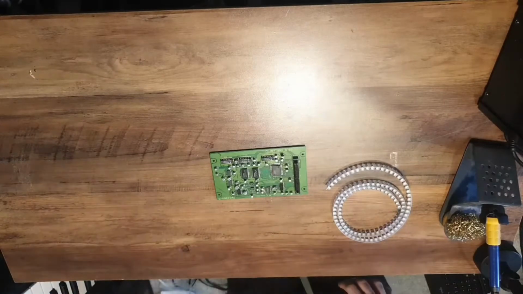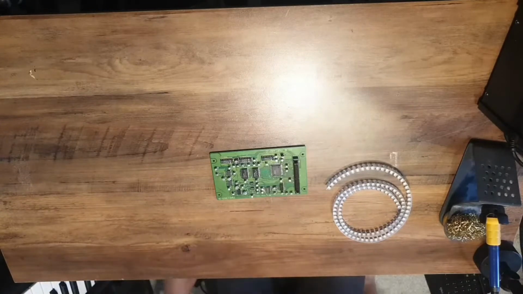Stop it, Reese, I'm not going to be using a Dremel. I just realised I don't have my soldering stuff. I am fully prepared for this stream today.